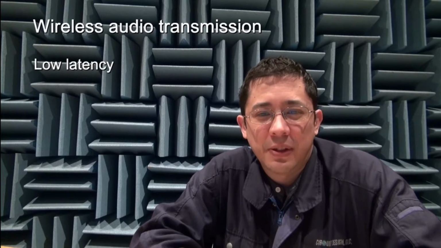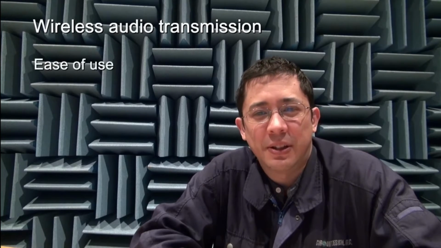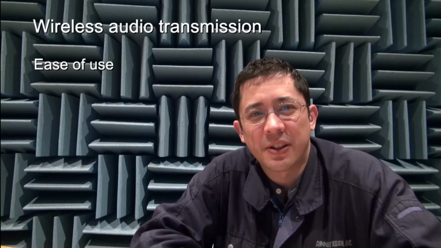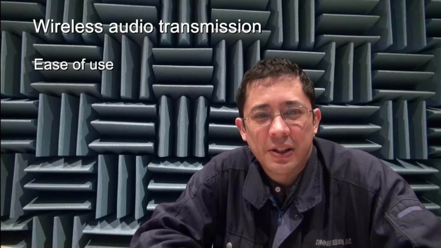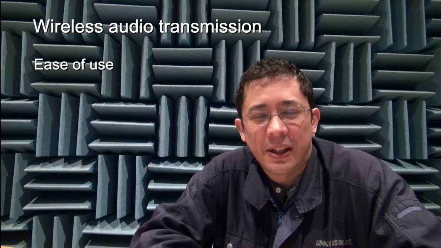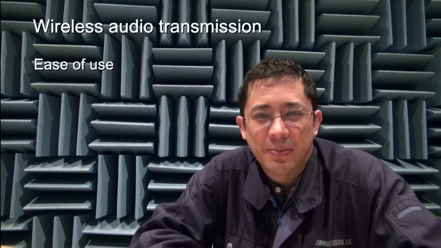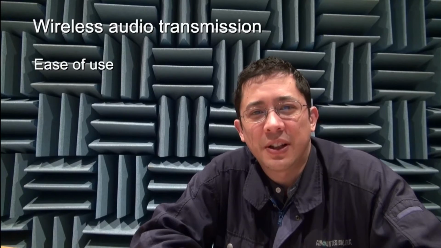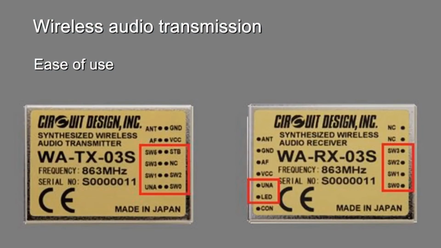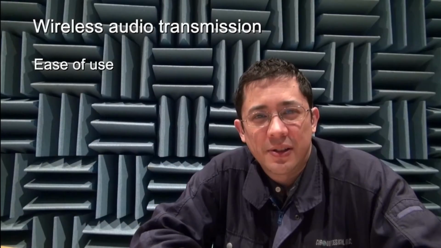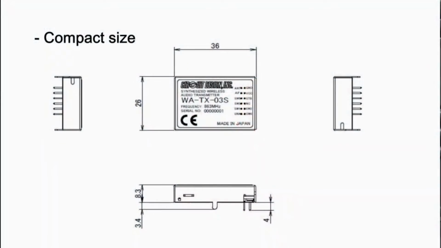These modules have already been designed specifically for this application and have all the necessary circuitry. So all that is required is connection to a device with an analog output, such as line out. Channel selection, RF power selection, and audio muting are set by applying high and low signals to the module terminals. The compact size of the transmitter makes it easy to embed into the user's product.